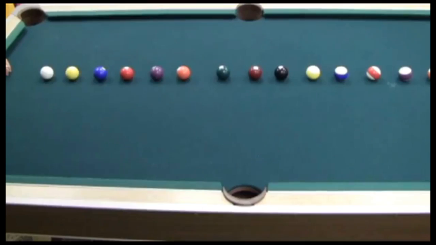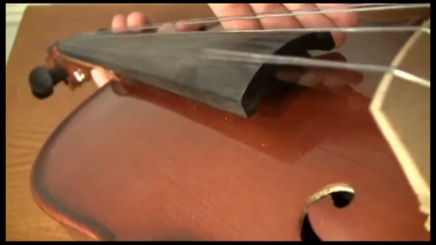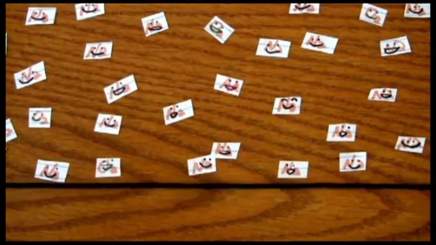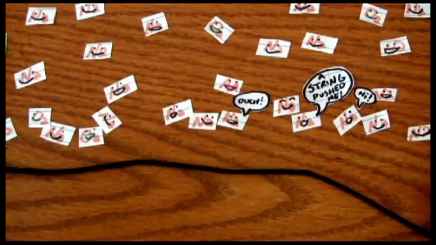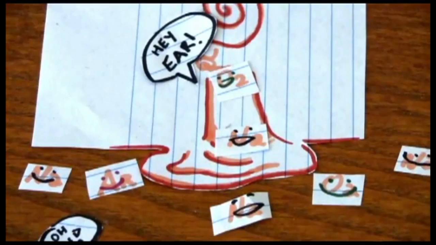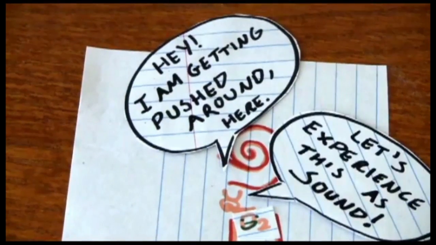When things move, they tend to hit other things, then those things move too. When you pluck a string, it's shoving back the air molecules around it, and they push the air molecules around them, and so on and so forth. When these finally push some stuff in our ear, these send signals to the brain saying, "Hey, I'm getting pushed around here. Let this be sound."